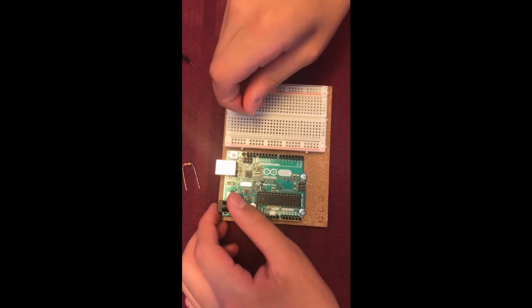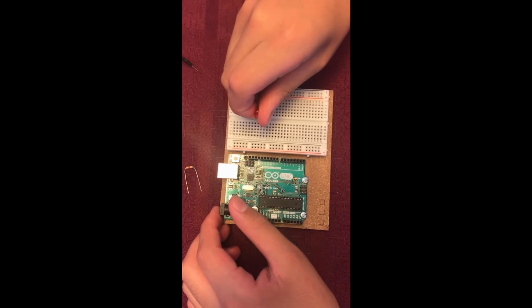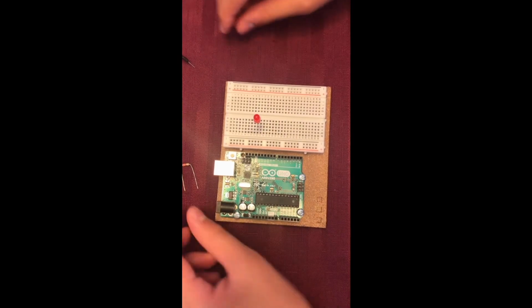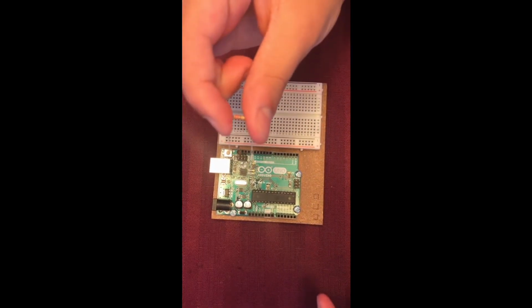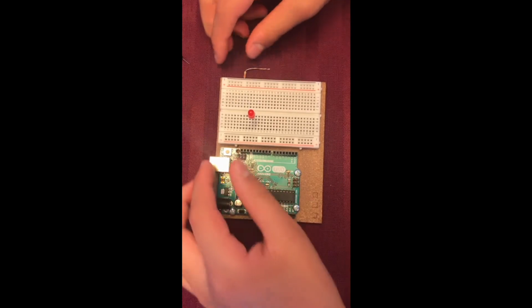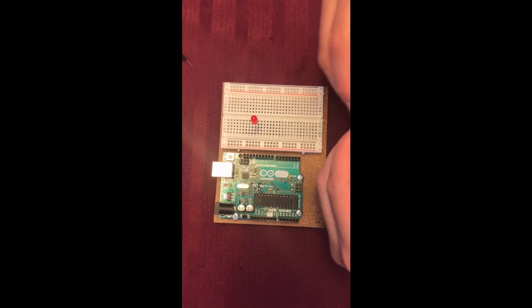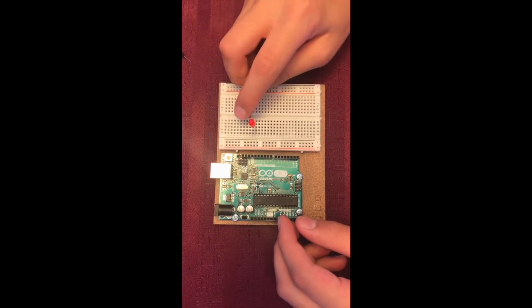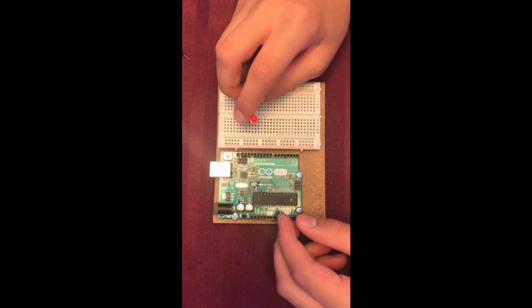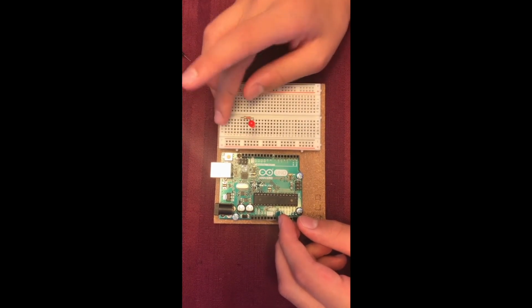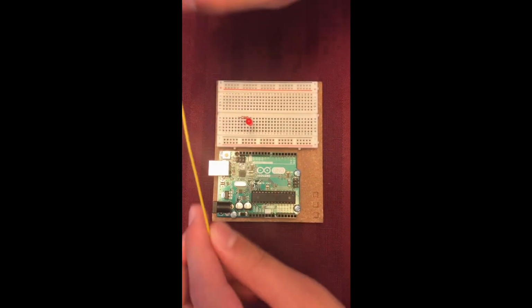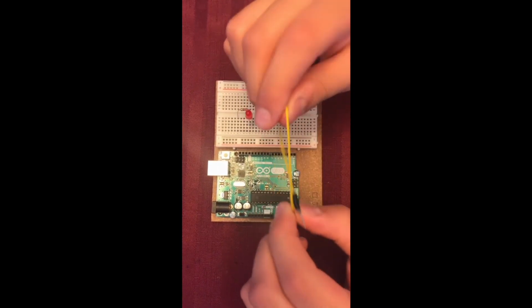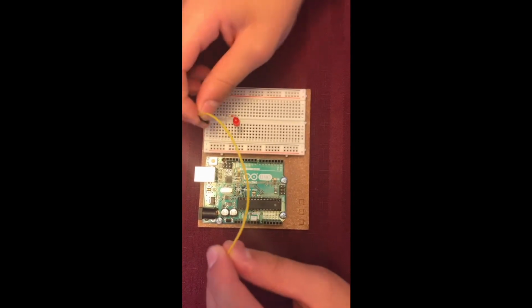I'm going to put the long leg at pin 10 and the short leg at pin 11. So put it like that, and you need the 220 ohm resistor, and you're going to take the 220 ohms to the long leg. So one leg of the resistor is connected to the long leg of the LED. And then you're going to take your jumper wire. It doesn't matter what color it is. When I was new, I thought the color mattered, but it turns out it does not matter.